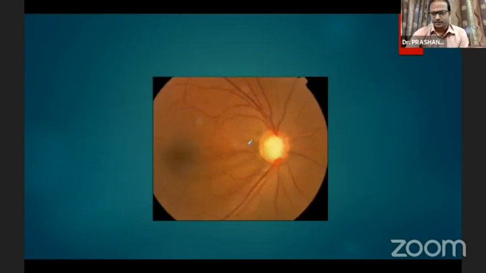In this picture, in the disc fundus diagram, you can see a diffuse area of RNFL defects. So multiple RNFL defects are present. So there is a diffuse RNFL defect, which is also suggestive of glaucoma.